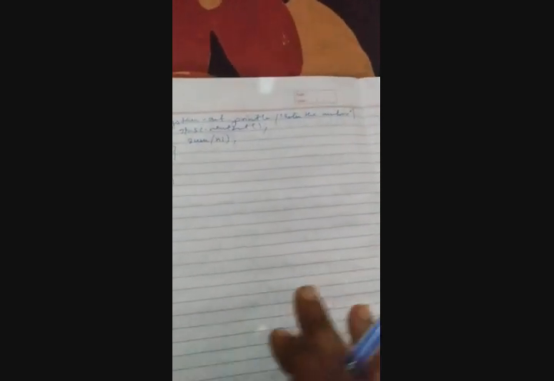Now you are calling sum, passing n1 to the sum, and you are closing the program. Now you have created another function.